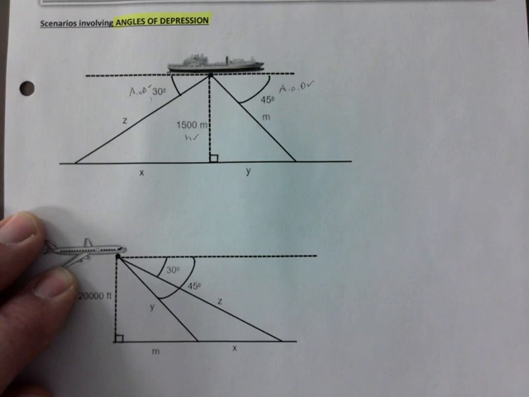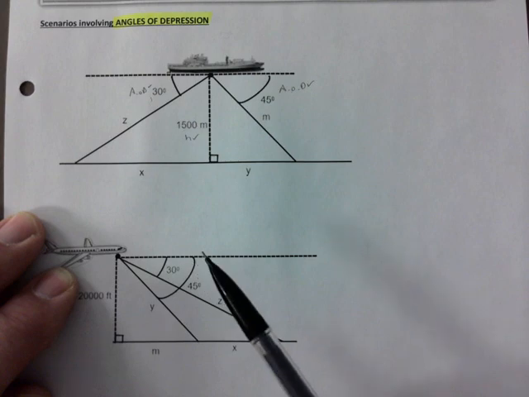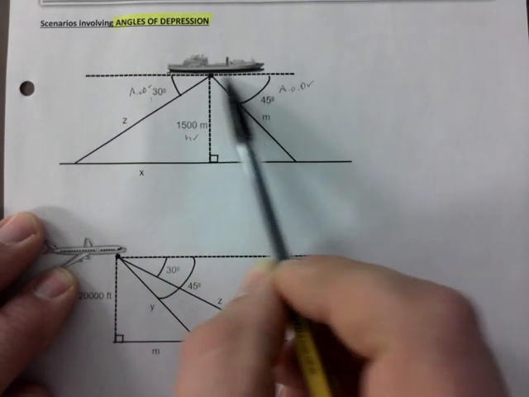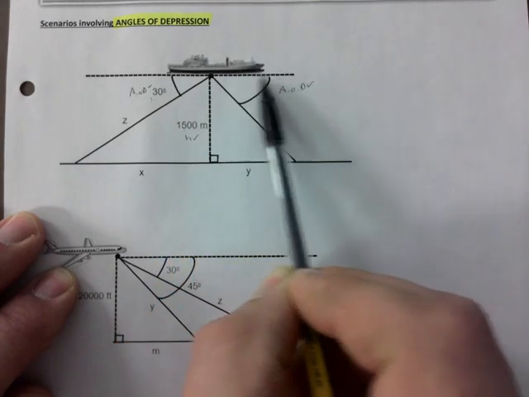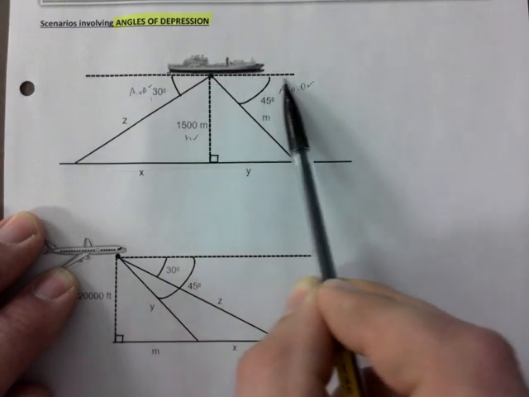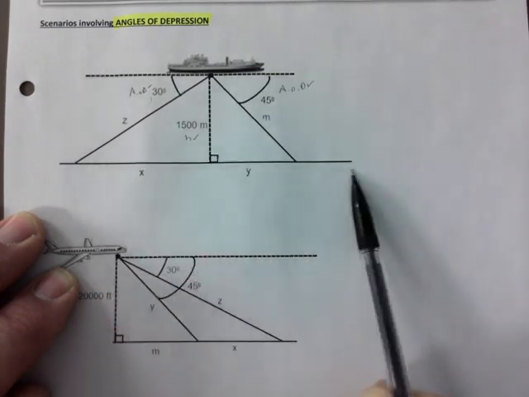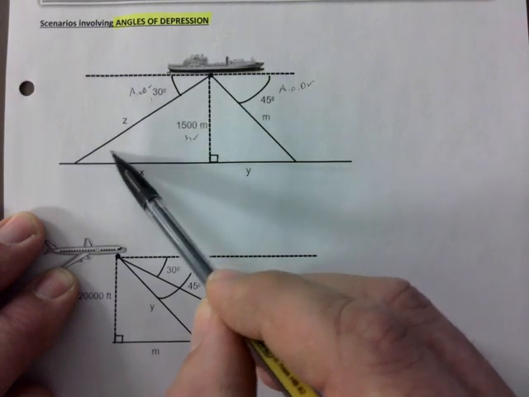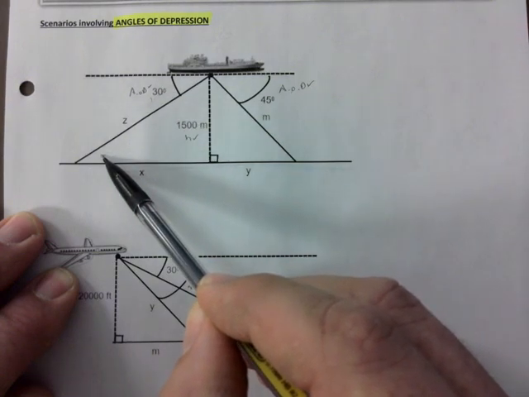Here's the alternate interior. Are you ready for this? Do you see alternate interior angles? This is the ocean, like the surface of the water, and this is the bottom. In this particular scenario, these lines are parallel, right? So if this is 30, this is also going to be 30.